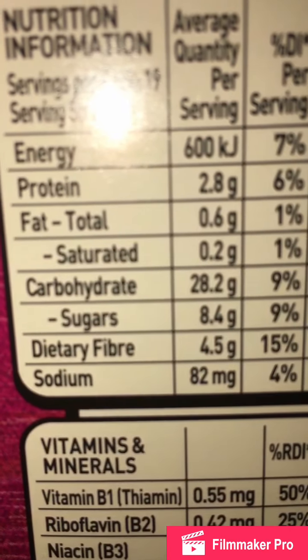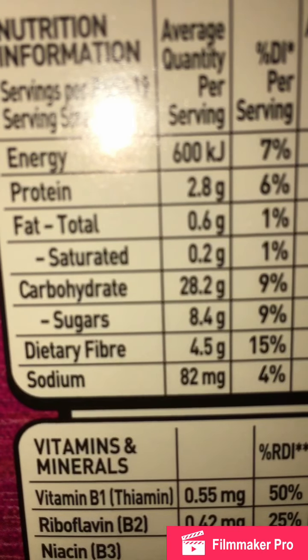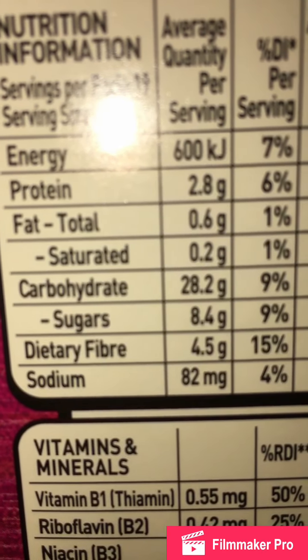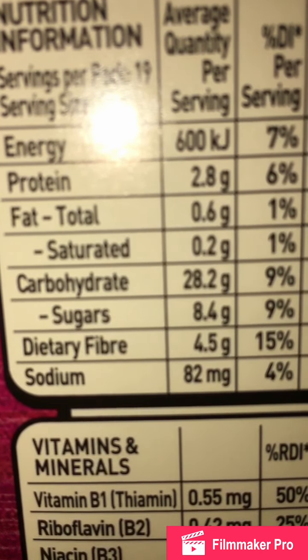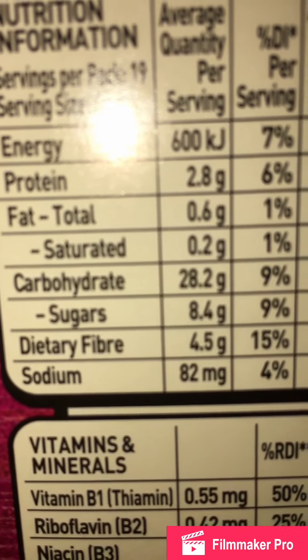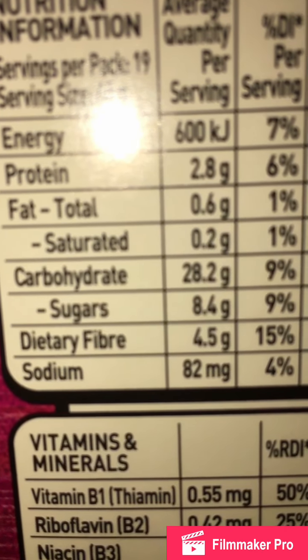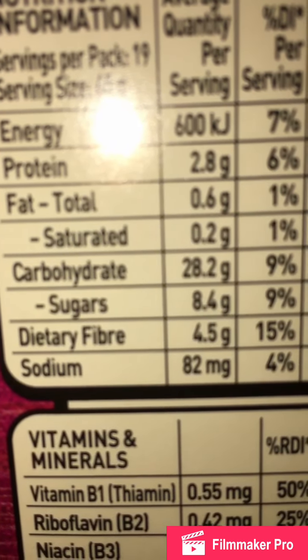So let's look at the second column now. Percent DI, that actually means percent of daily intake per serve. So the average person, how much energy the average person would need.